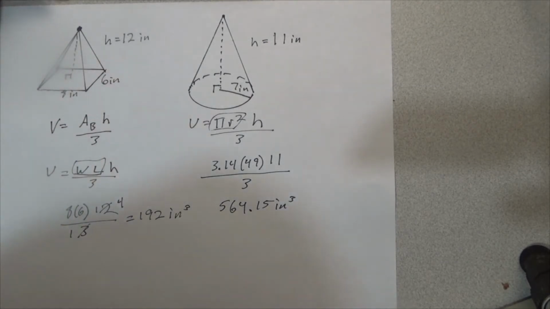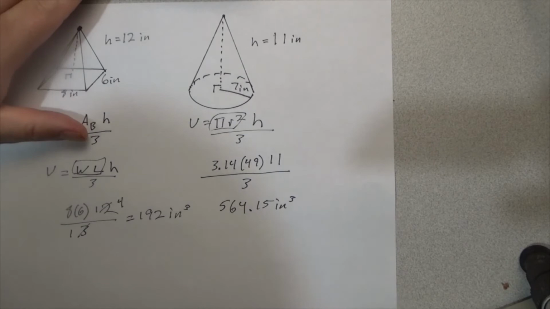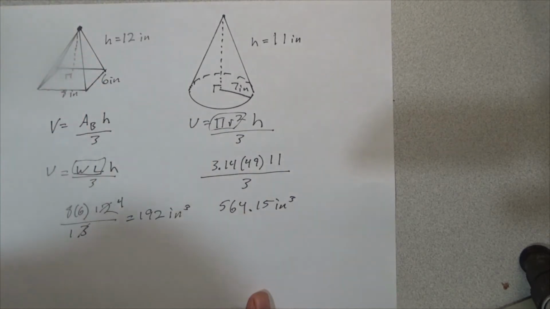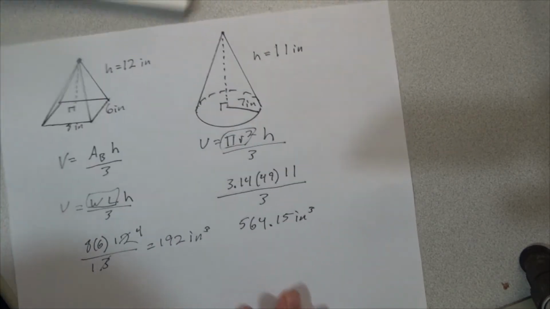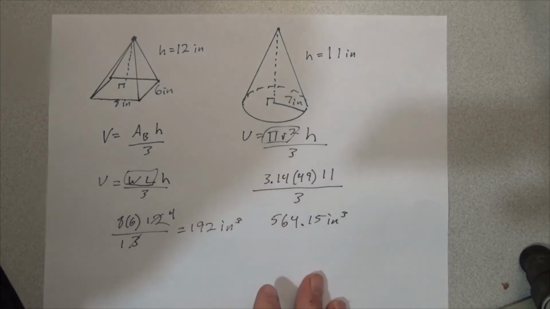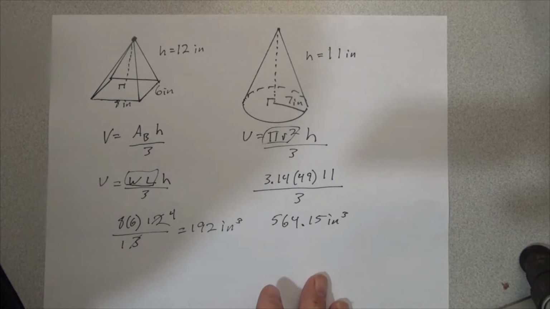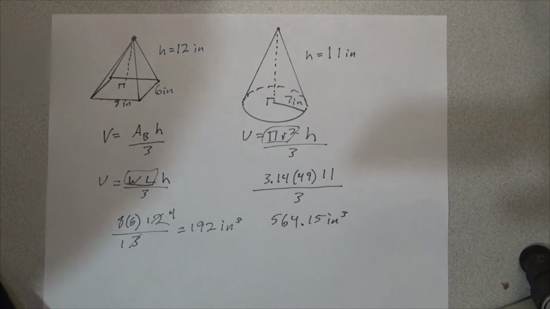That's for sure. Okay, so let's see if there's any examples in here that might be good on 721. 721, compute the volume. Okay, that one's too easy. They don't even give you the length and the width in number 7, they just tell you what the base is.